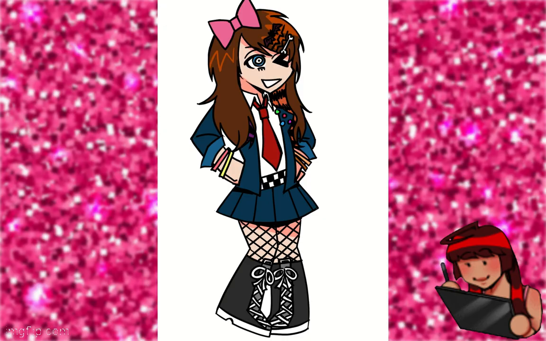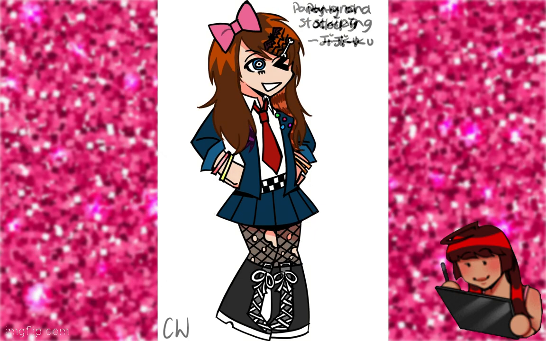It bothered me to put no details into the bow, but I didn't find any bows that had detail on them in Panty and Stocking, so I kind of had to compromise a little bit.